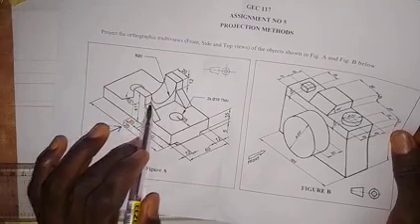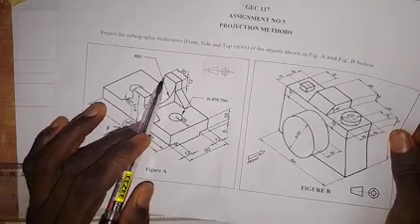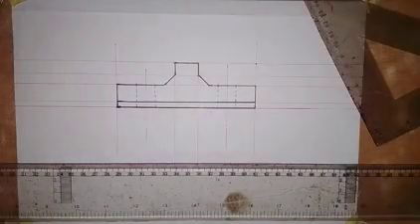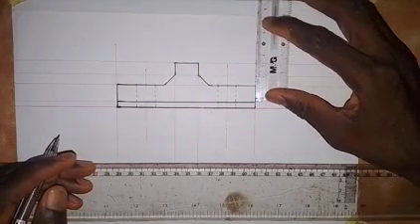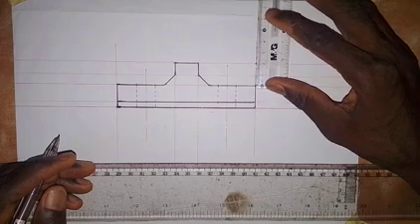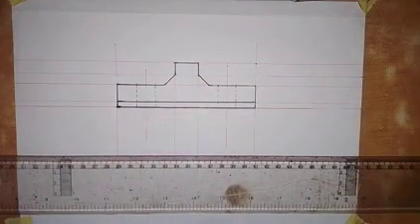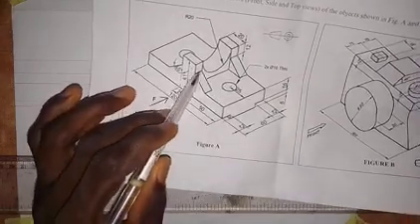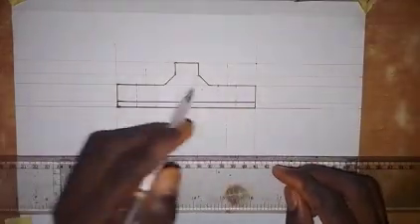Then another thing that we have here is this semicircle. It is hidden in the front elevation, and the radius is 20. So we come up here. So we take 20 millimeters. So just take 20 millimeters here. Okay, this is already 20 millimeters. So what we just need to do is that the thickness is 20. So it is 20 from here to here. It has the same width as this, which is 20. So that 20 is already taken from here to here.